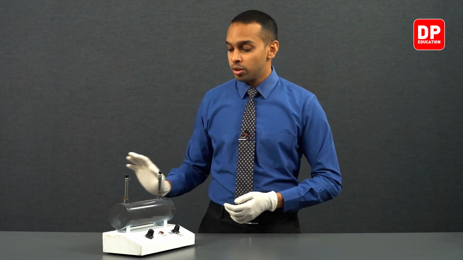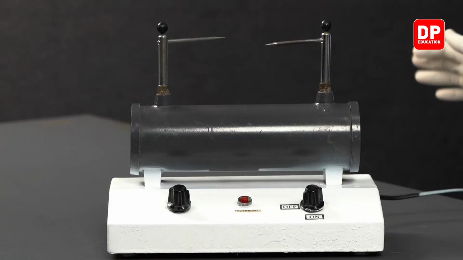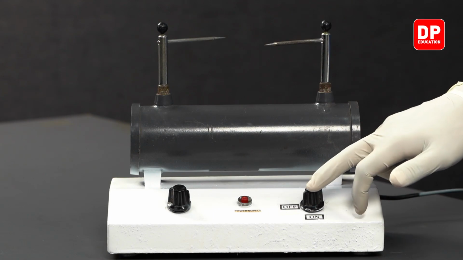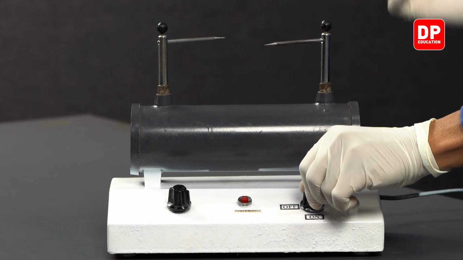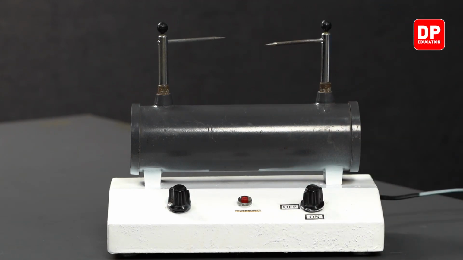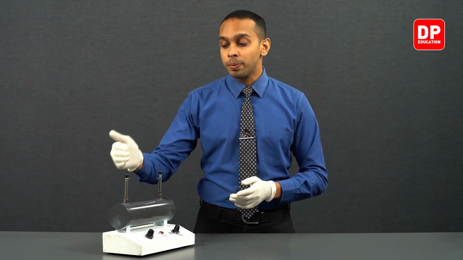And when you turn on the device, make sure that this knob is set to the off position. And then when you turn it clockwise, you will be increasing the voltage between these two electrodes. When you keep increasing the voltage between these two electrodes, at one point there will be a really high voltage which will allow the electrons from the cathode to jump towards the anode. So this will only happen when you increase the voltage to a significantly higher number.